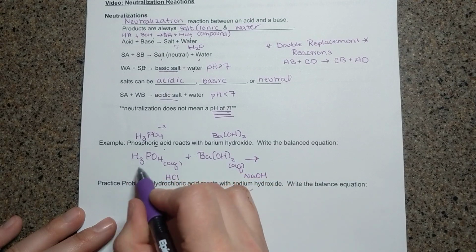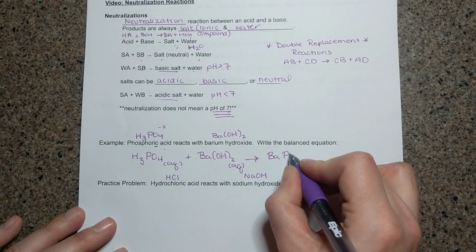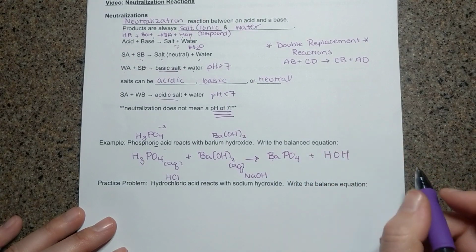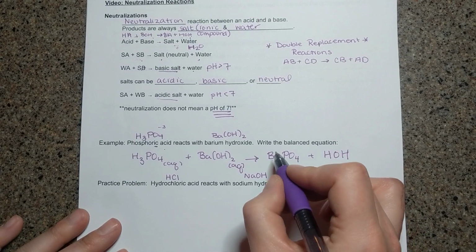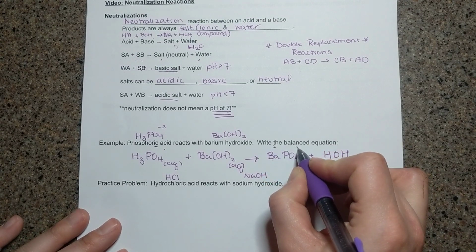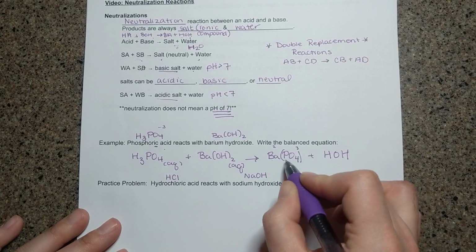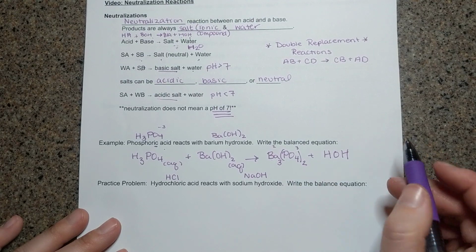My barium and my hydrogen are going to swap places, so I have BaPO4 and HOH. Now, on my salt, I need to check my charges because it's an ionic compound. Barium has a charge of 2, phosphate -3, so I put parentheses around. Swap and drop, or crisscross down, 3, 2, and now I need to balance.